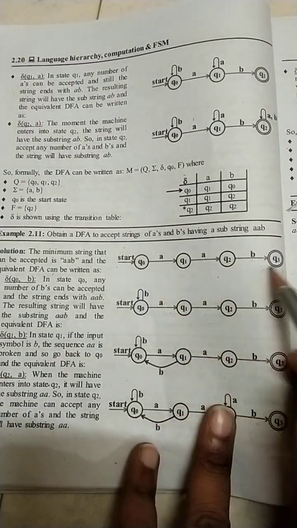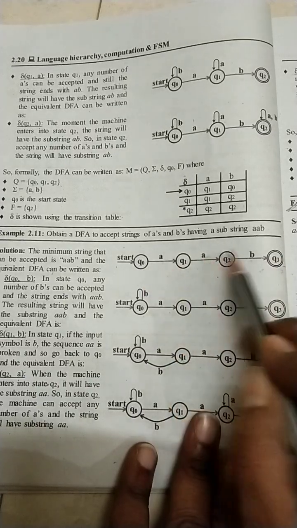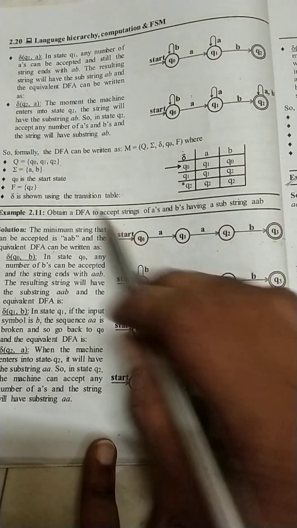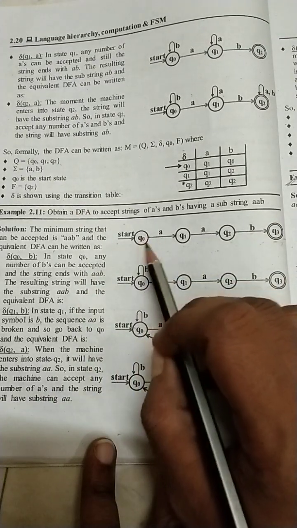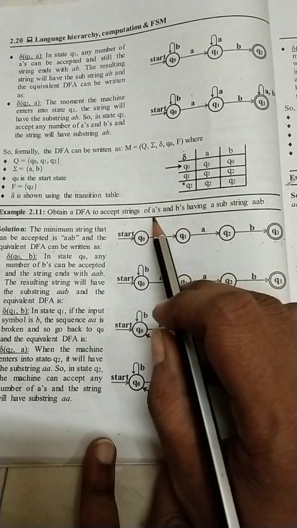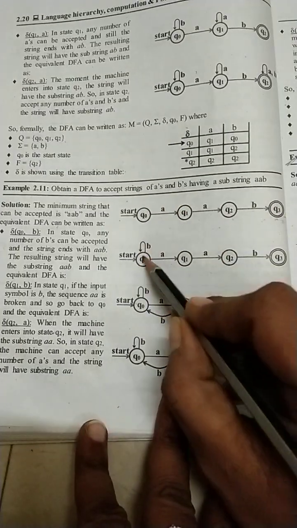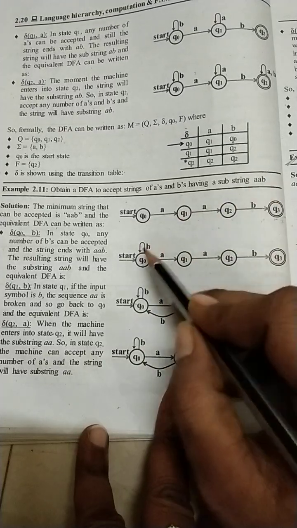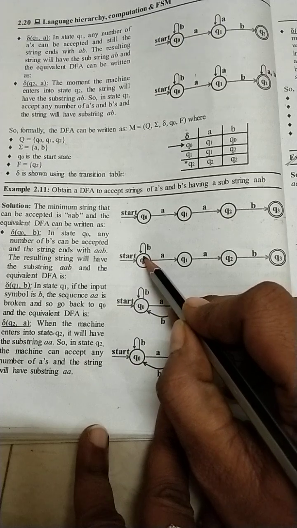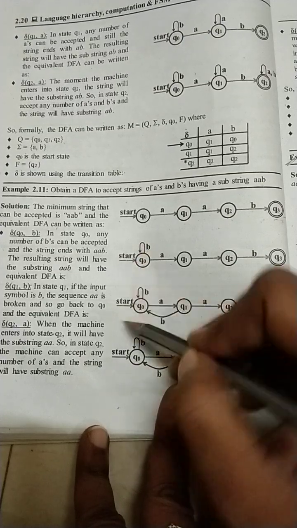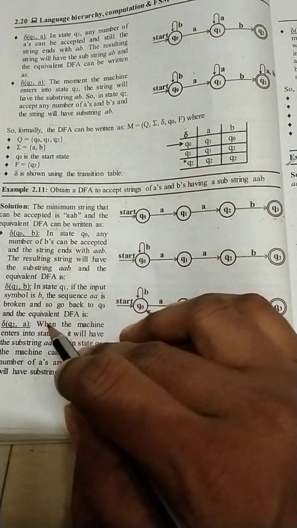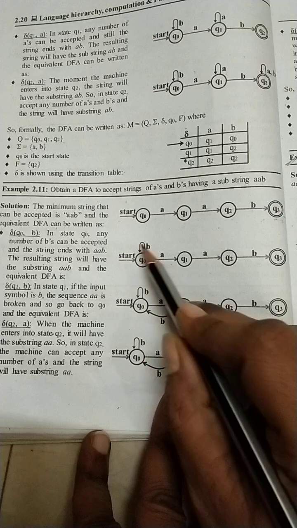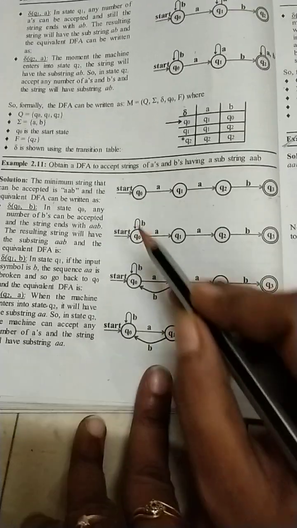So we will design for the minimum string AAB, starting with Q0, Q1, Q2 and Q3. Right, now the DFA definition: every state should take a transition for every input symbol. So the input symbols are A and B. Here Q0 is taking a transition for A because the minimum string is AAB. For B, it has to take a transition, so we are looping it, because it may contain any occurrence of B before also, after also.